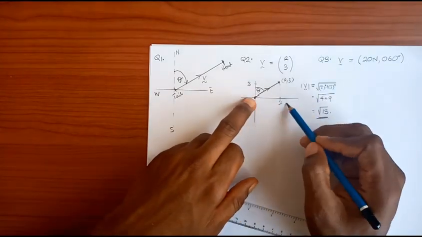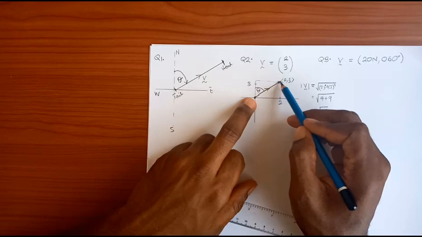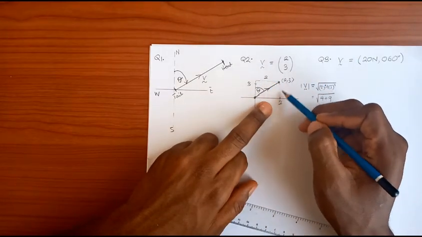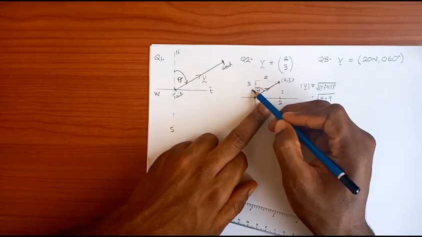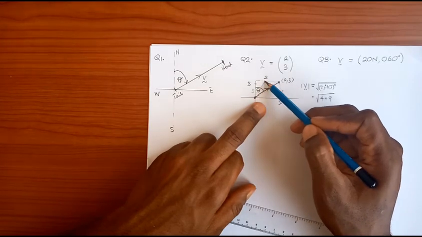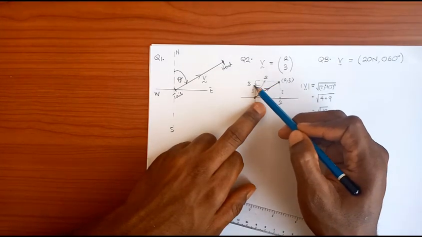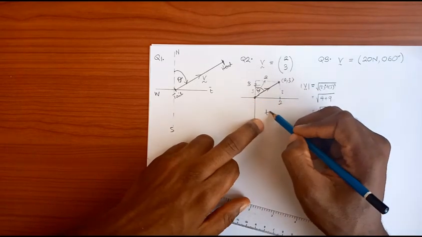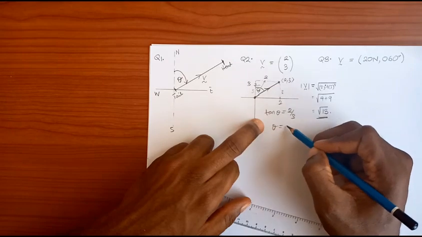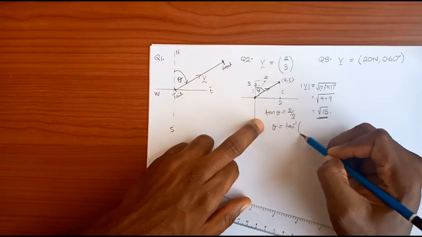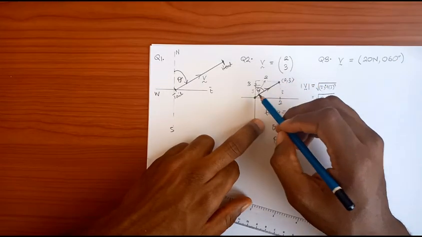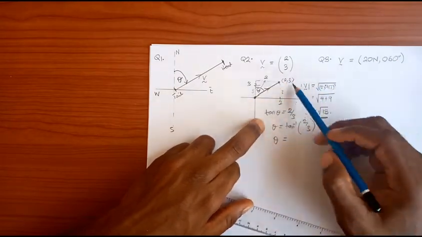So if we have 2 here, we can draw a line here, so we also have 2 here. Now on the y-axis we have 3 here, so we also have 3 here. To find this angle, I need the opposite and the adjacent side, which means I can say that tan theta equals 2 on 3. So theta equals the tan inverse of 2 on 3. And when we find theta, what we derive is the direction of the vector v.